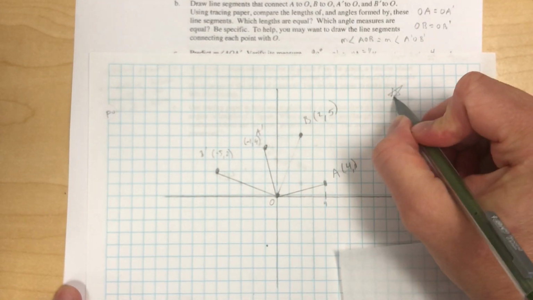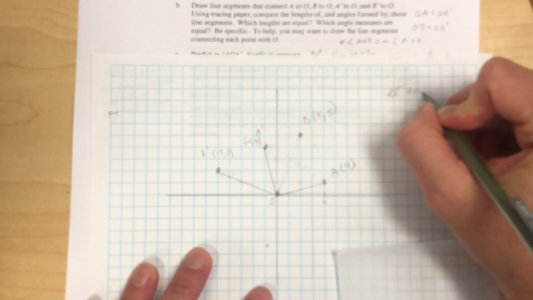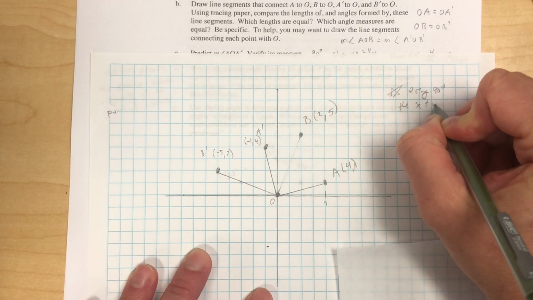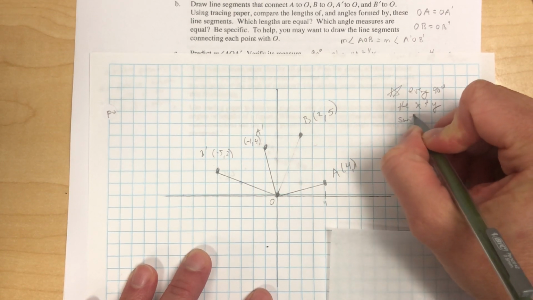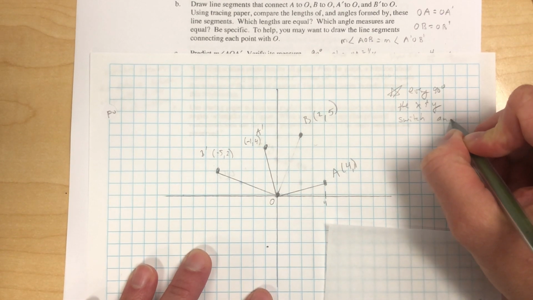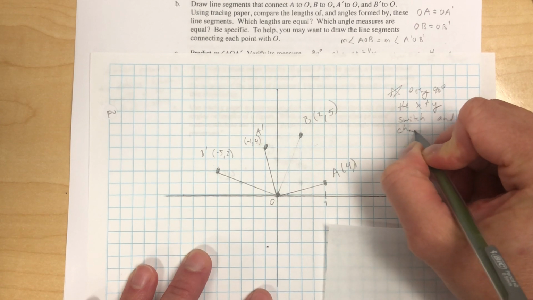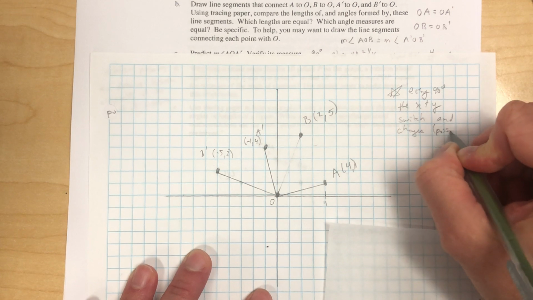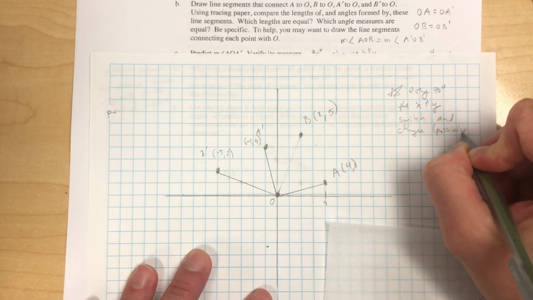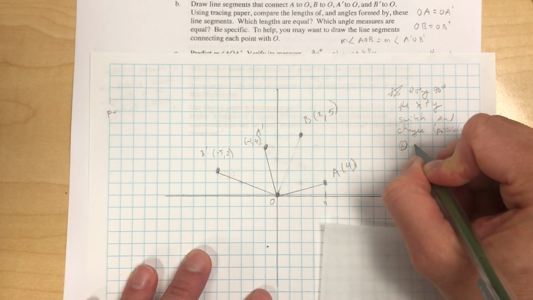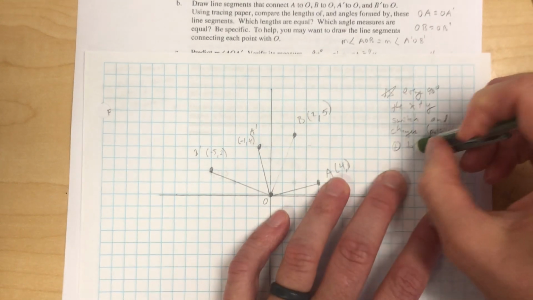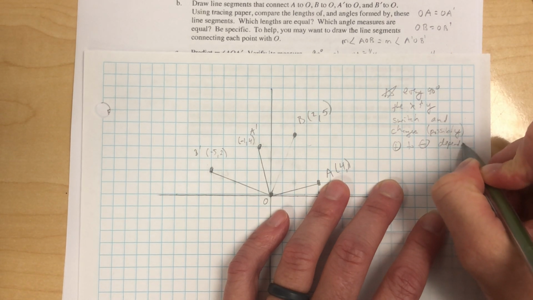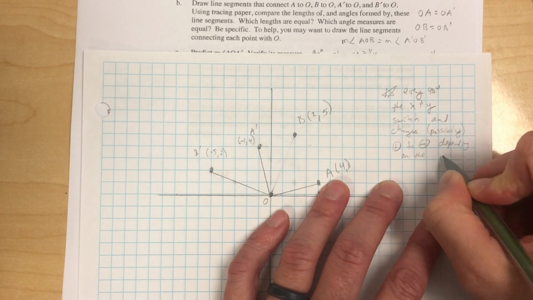Remember that every 90 degrees, the x and y switch and possibly change from positive to negative, depending on the quadrant.